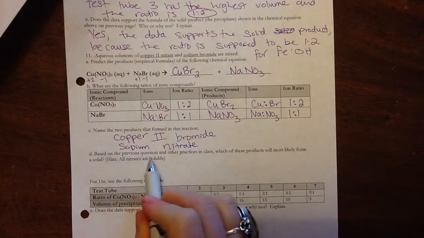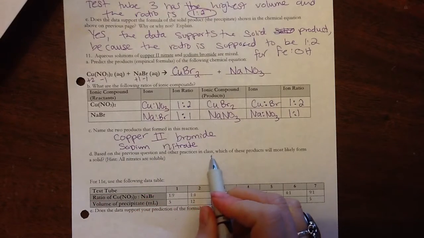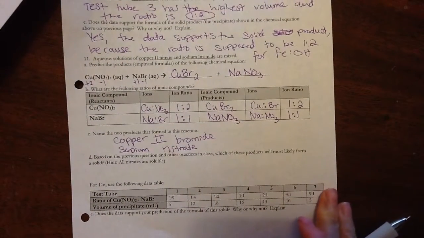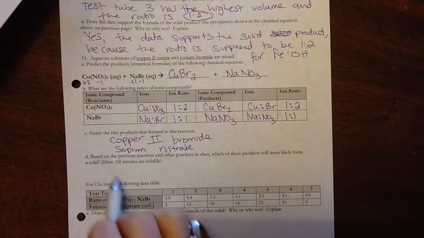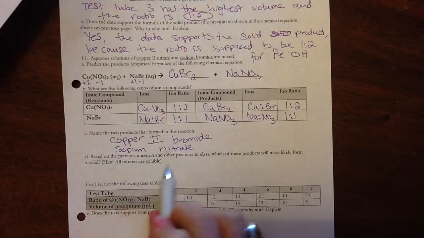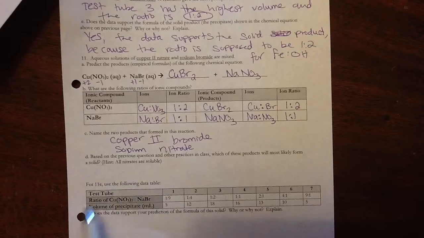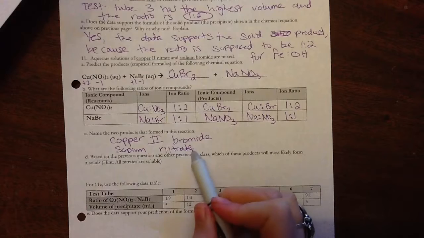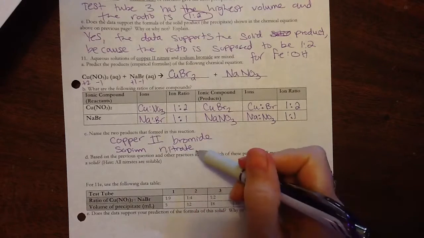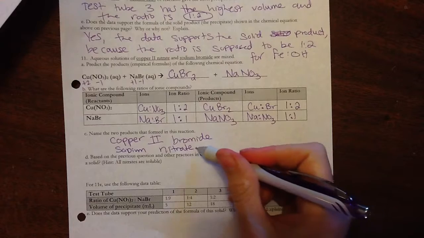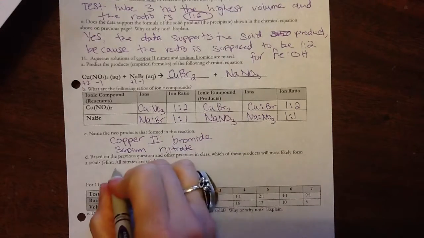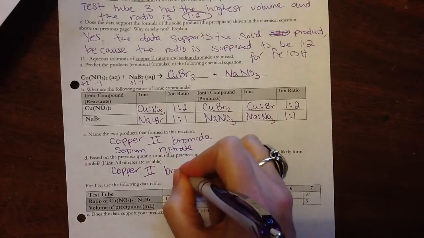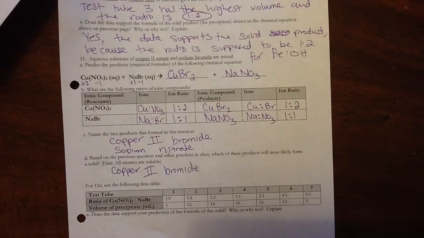So then it says, based on the previous question and other practices in class, that is this one. This is the practice that I'm mentioning. Which of these products will most likely form a solid? Here is your hint. Your hint will also be on the assessment: all nitrates are soluble. So if all the nitrates are soluble, meaning this one is soluble, then you're choosing the one that is not soluble. If you know that one is soluble, the other one is not going to be soluble. So deducing it down, one is soluble, the other will be insoluble, and that ends up being copper 2 bromide.